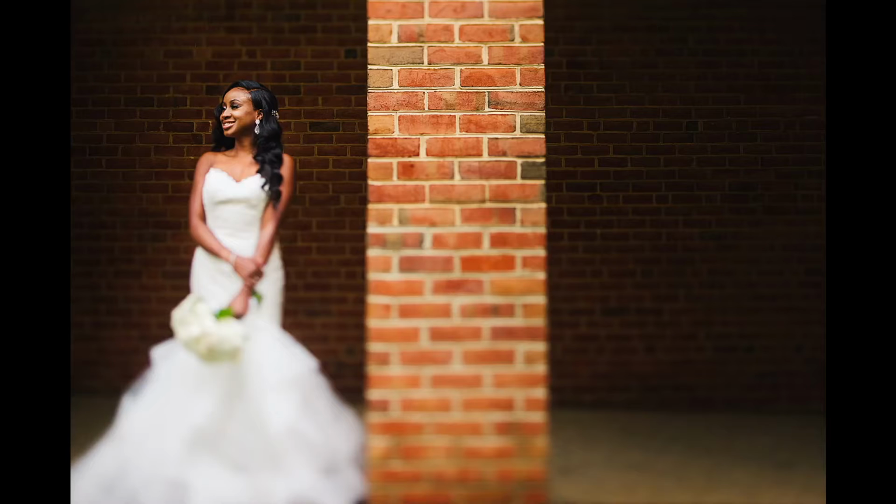I'm able to create something using the features of the tilt shift lens, something interesting with the nice transitional focus on the lens.